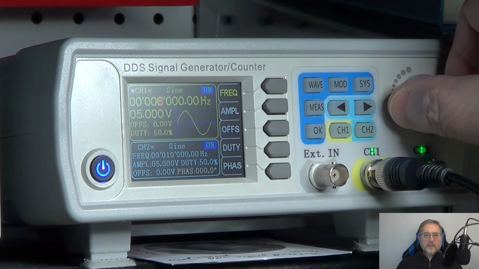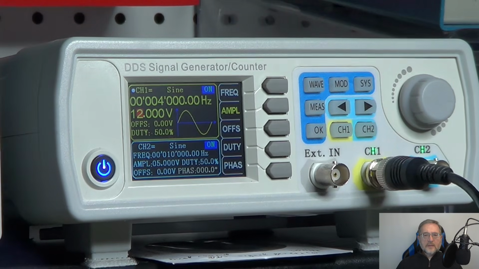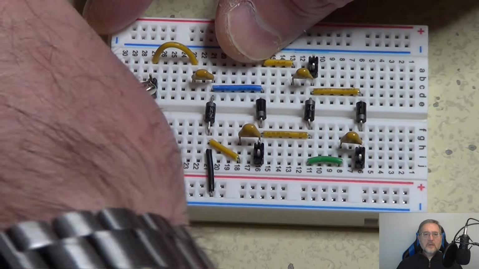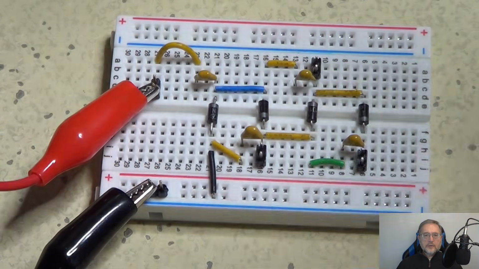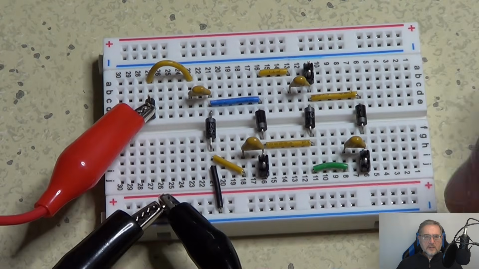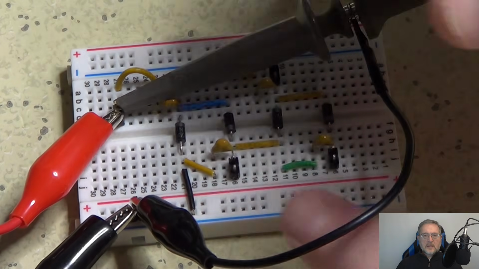I will set the frequency to 4 kHz and the voltage to 12 volts. Let's now connect the cable to the input of the circuit, ground connector and signal connector. I will also use the oscilloscope to show you the output signals. Here is the ground connection of the oscilloscope, and this is the probe at the output of the generator. Let's look at the input signal through the oscilloscope.